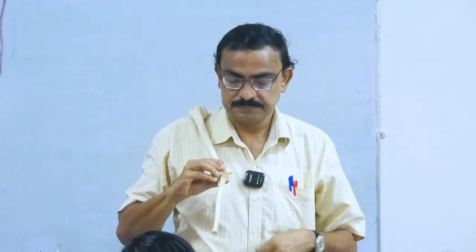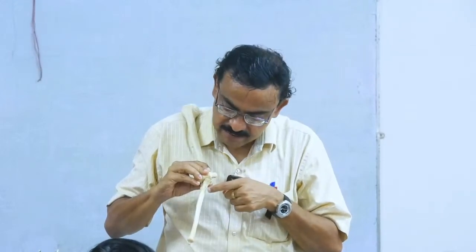Another muscle takes origin from the humerus and also from this area. This is called pronator teres. What is pronation?